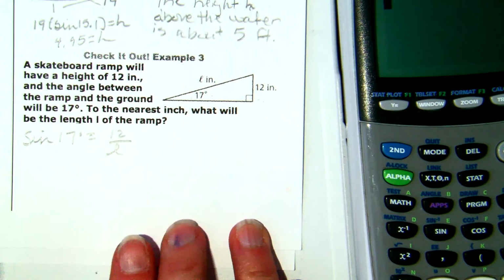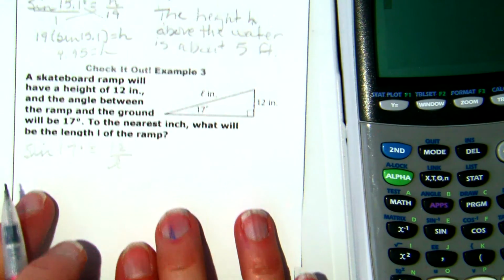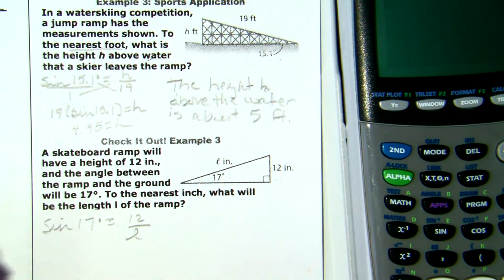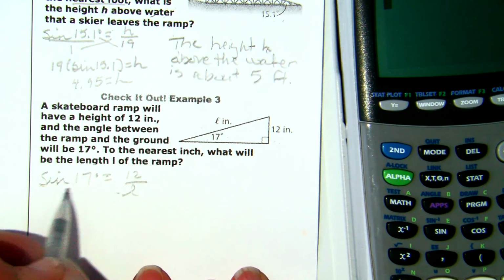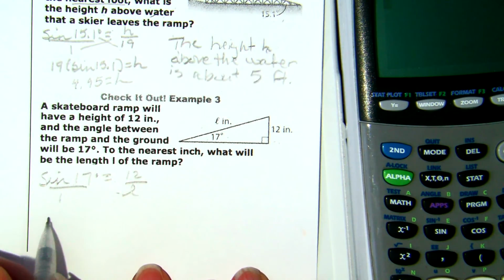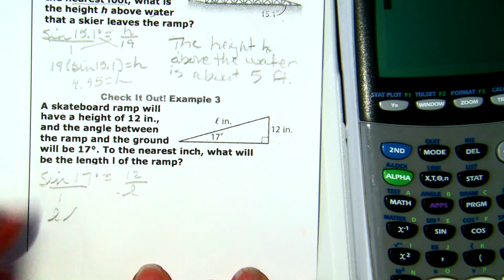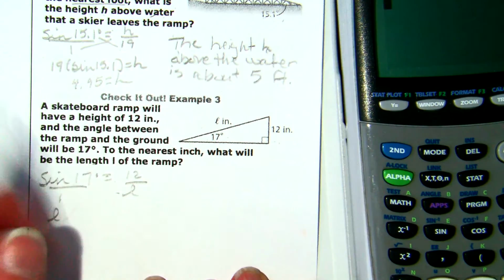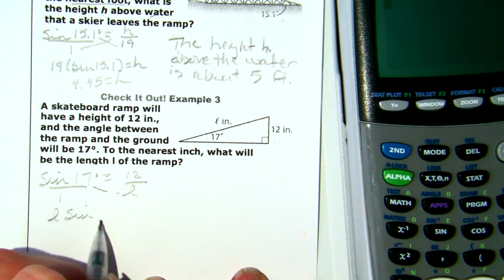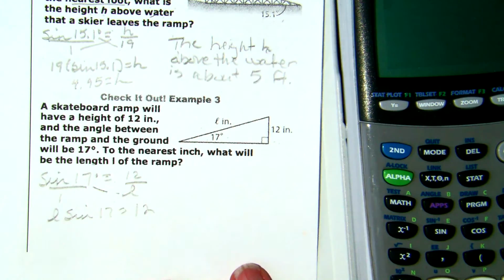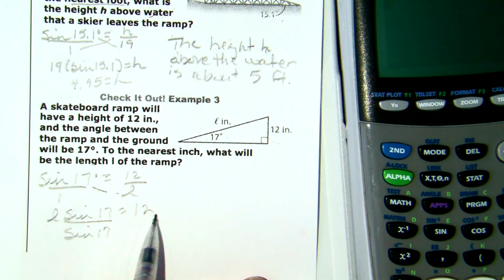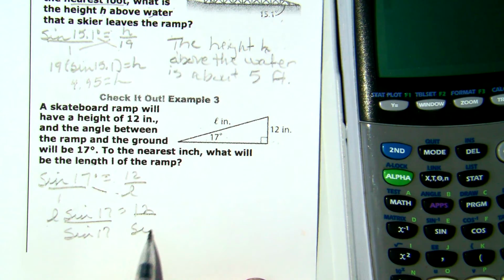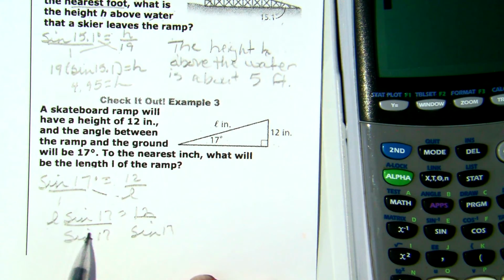Now notice how this one is set up. This one is set up just a little bit different than this first one. When I cross multiply, I mean, we're setting it up the same way, but look how it works when we work it out. I have L times the sine of 17 equals 12. Well, I want to solve for L, so what am I going to have to do? I'm going to have to divide both sides by the sine of 17. Don't divide by 17, divide by the sine of 17.